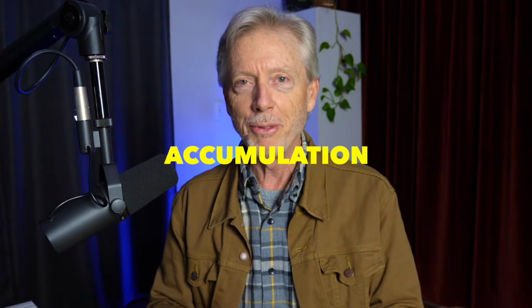Today, I want to look at a simple technique called accumulation, to accumulate, to gradually get more and more stuff. Let's get more stuff.